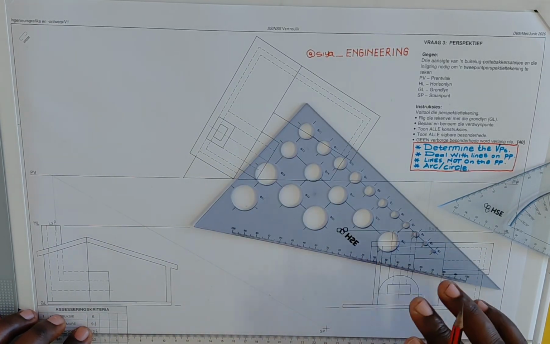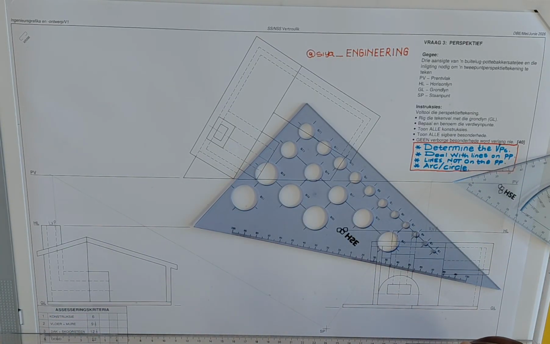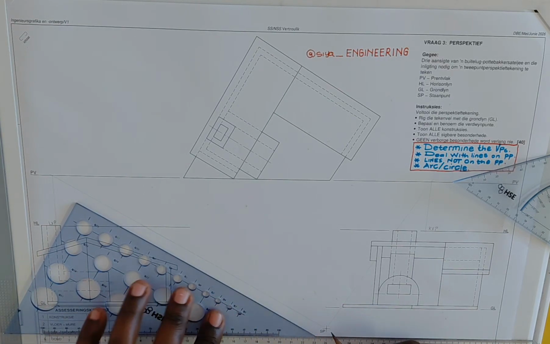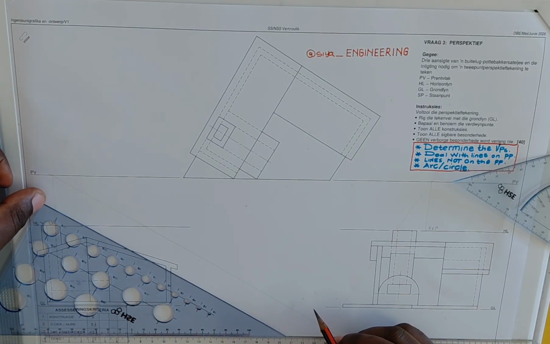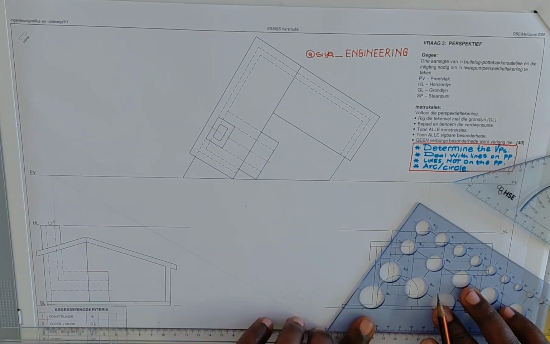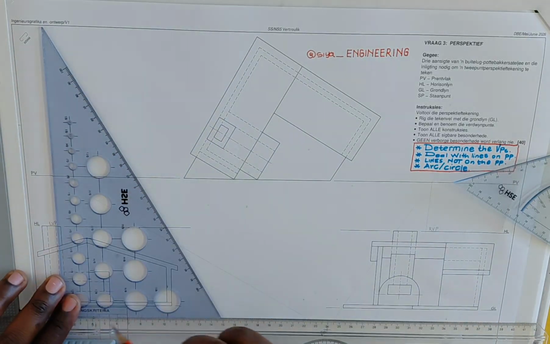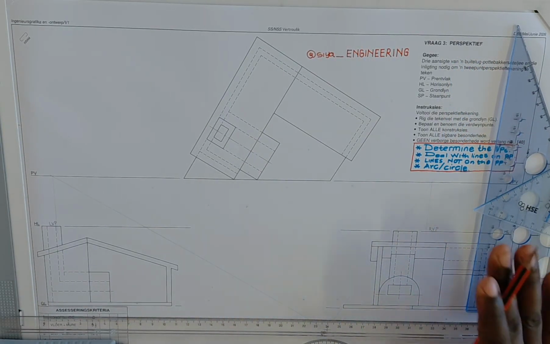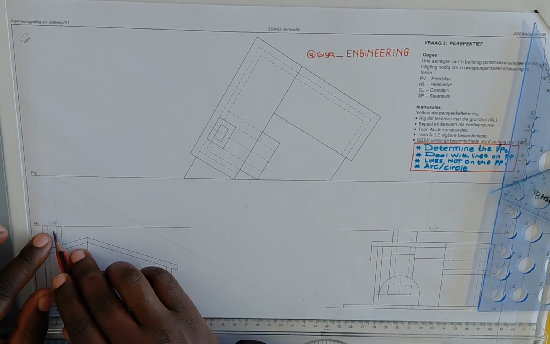Right, now let's determine our vanishing points. Remember, grade 12s, if you are determining your vanishing point, you must stand on the SP. Now we move from the SP all the way to the PP. The moment it gets to the PP, you take it vertically downwards, all the way to the HL. After getting your vanishing points, please write them: right vanishing point, left vanishing point.